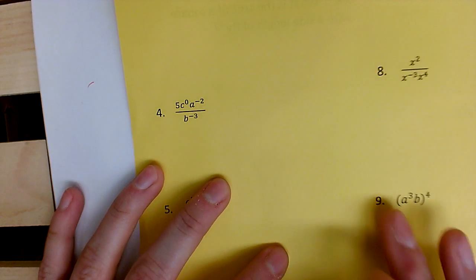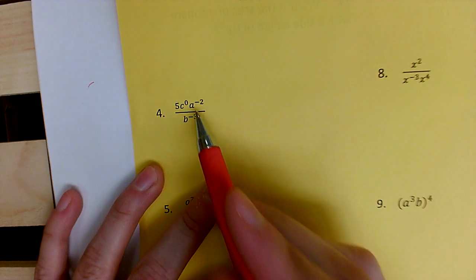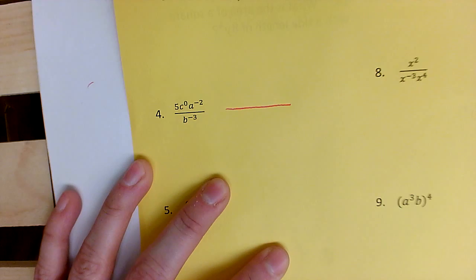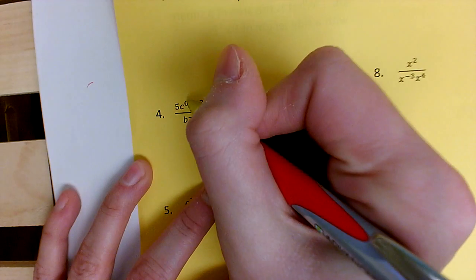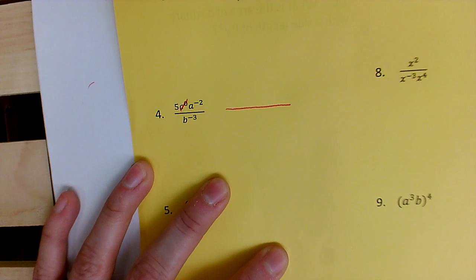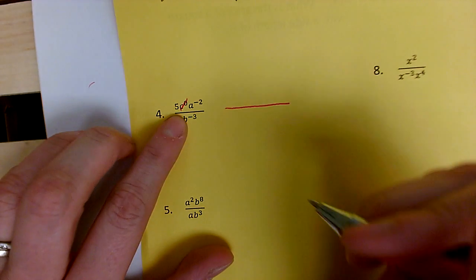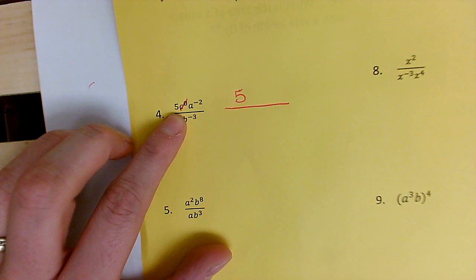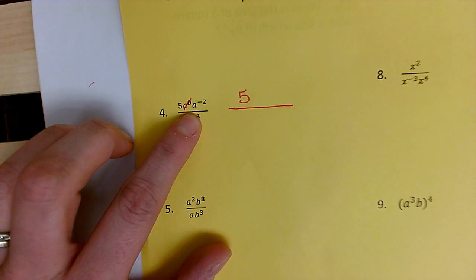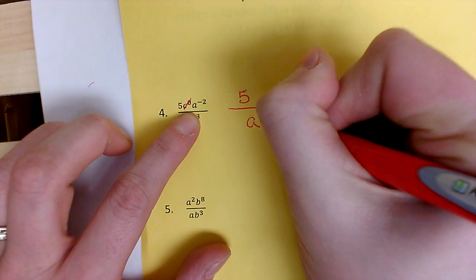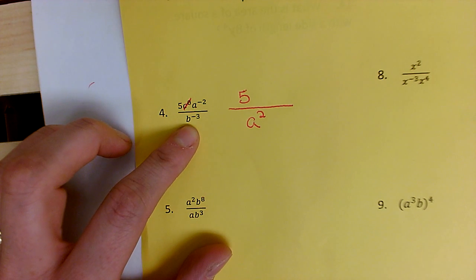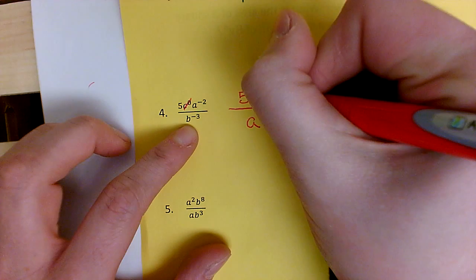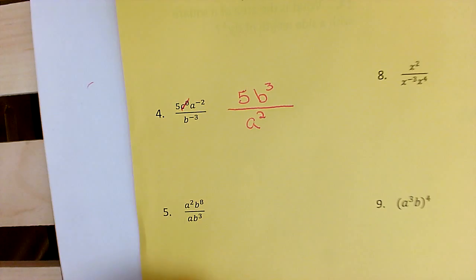Problem number 4. When you've got negative exponents and 0 exponents, the first thing that you need to think about is moving things around. I see c to the 0 power. I'm going to mark it out because that equals 1 and I don't need it anymore. The 5 does not have an exponent, so it stays up there at the top. The a is negative on the top, so let's move it down to the bottom where it can be positive. It's negative for b on the bottom with the negative 3, so let's move it up to the top and change it to a positive.